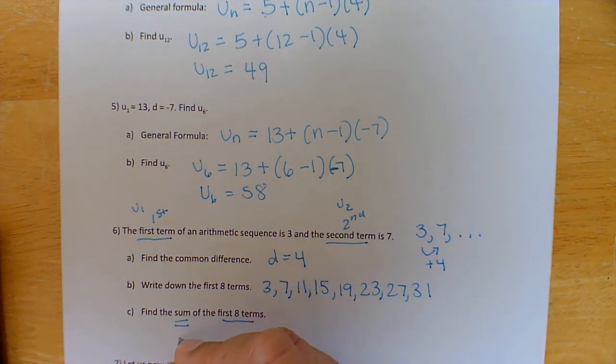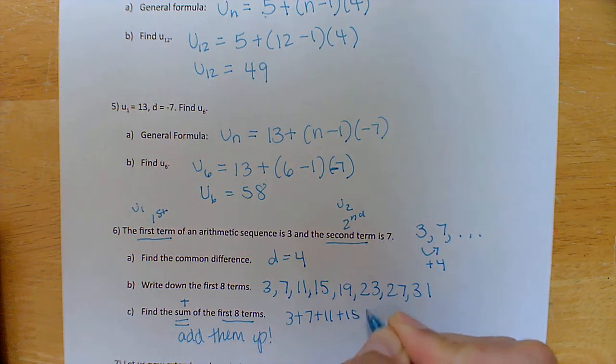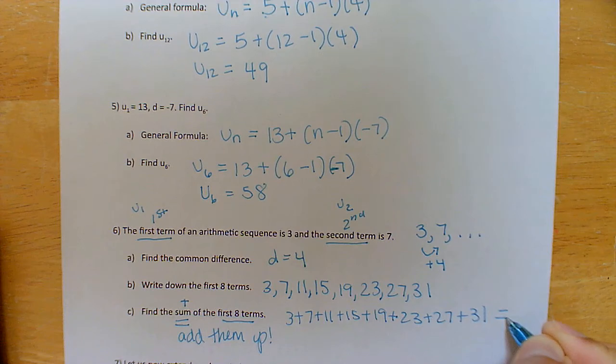So what this wants you to do, sum means addition. Add them up. So we're going to do 3 plus 7 plus 11 plus 15 plus 19 plus 23 plus 27 plus 31. And let's see what we get. 136. And here's our sum of the first 8 terms. This is what's going to be coming up. This is called an arithmetic series.